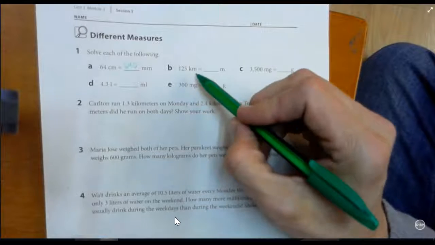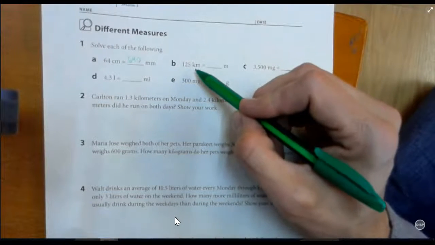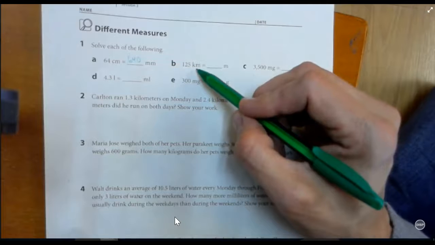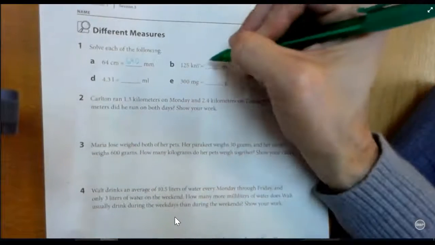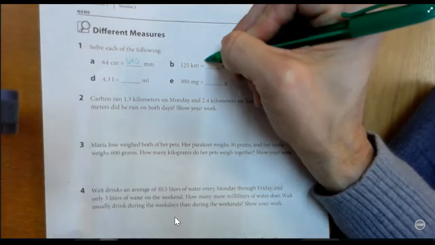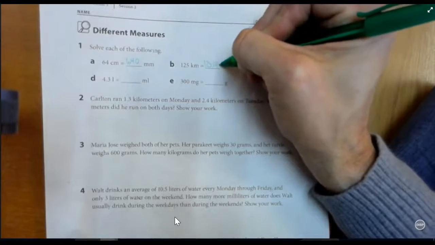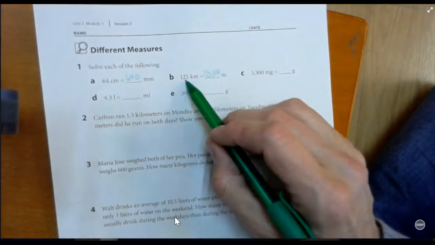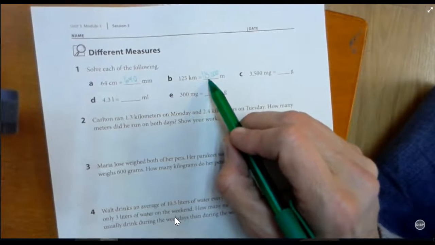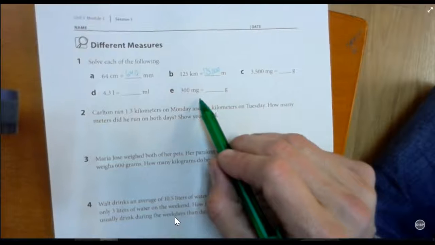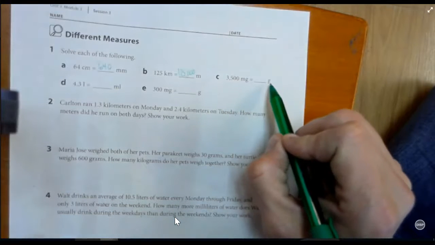Here we have 125 kilometers, and we're going to meters. Again, that kilo, that's 1,000. So there are 1,000 meters in 1 kilometer, and so that would be 125 times 1,000. So we're moving 3 place value spots. And there we go. So we went from 125, hundreds, tens, and ones, to 100,000s, 10,000s, and thousands, moving those 3 place values.